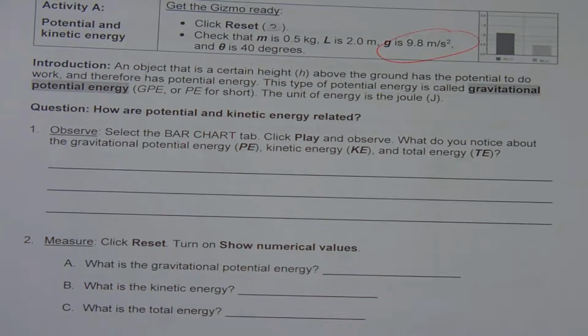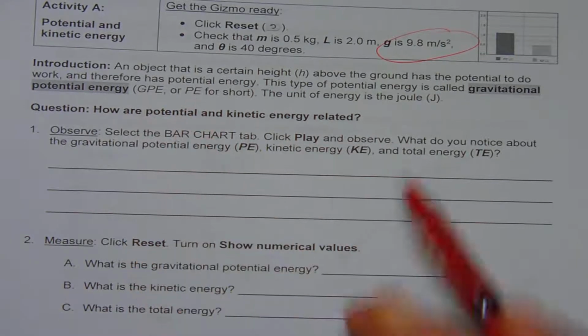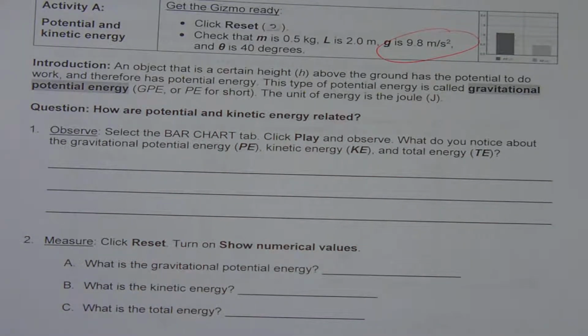Intro. An object that has a certain height above the ground has the potential to do work and therefore has potential energy. This type of potential energy is called gravitational potential energy. GPE is perfect. A lot of times we just call it potential energy. Unit of energy is the joule.